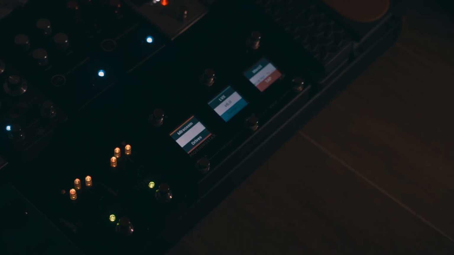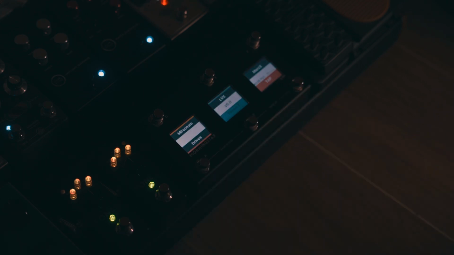I can go to a stack. Of course, back to clean. So that's the release function. Most of the time it's just a single press that gets you there.